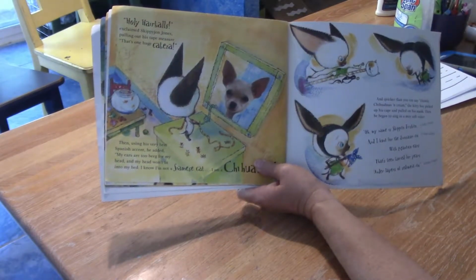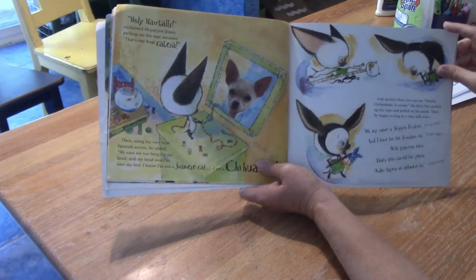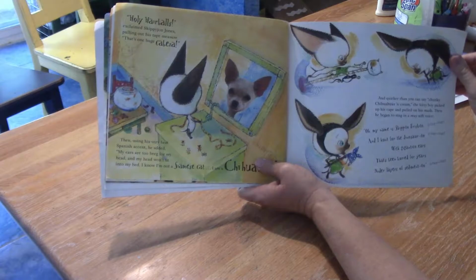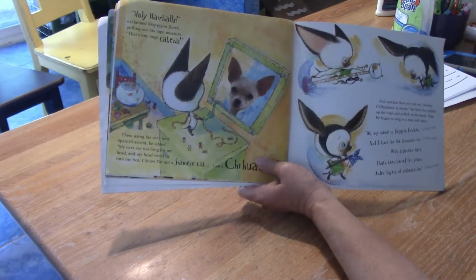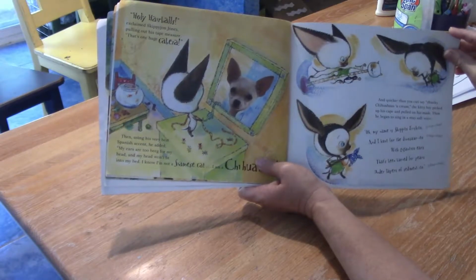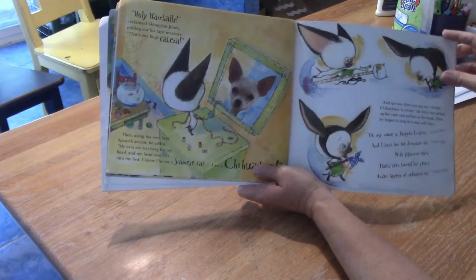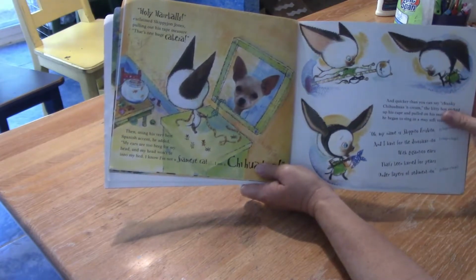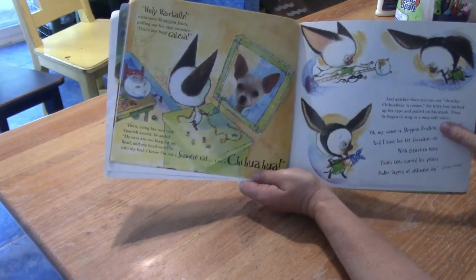He looks a little bit like my Chihuahua, even though he's a cat. "Holy hairballs!" exclaimed Skippy John Jones, pulling out his tape measure. "That's one huge cabeza." Then, using his very best Spanish accent, he added, "My ears are too big for my head, and my head won't fit into my bed. I know I'm not a Siamese cat.